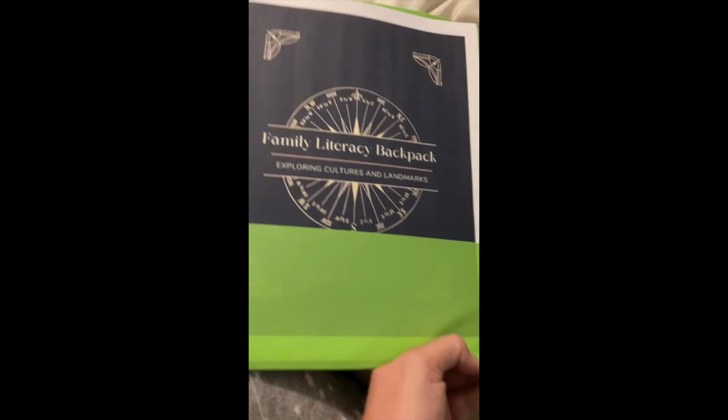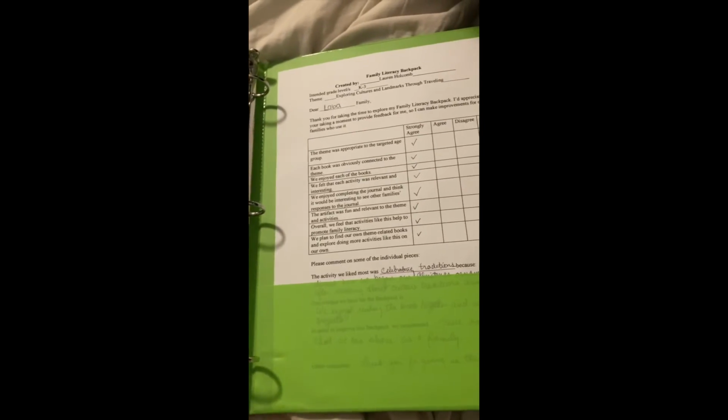In this green binder is the journal, and then also the feedback form, which I'll go through later in the video. And then as you can see, I put all of the information about each activity in different folders.